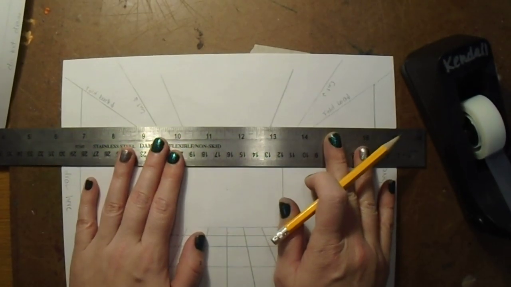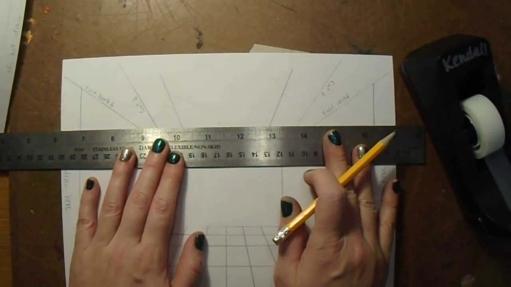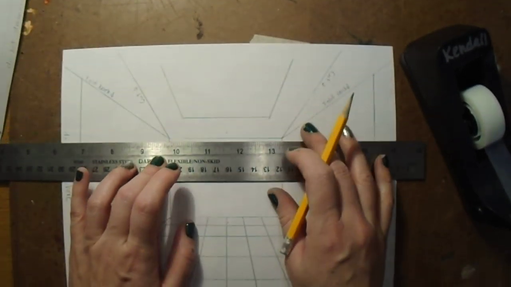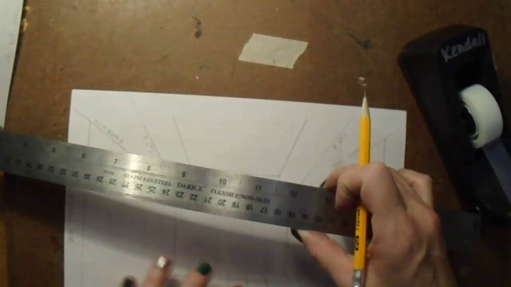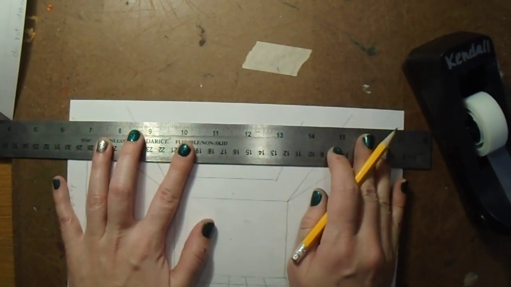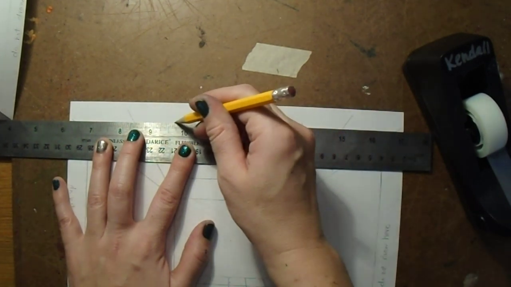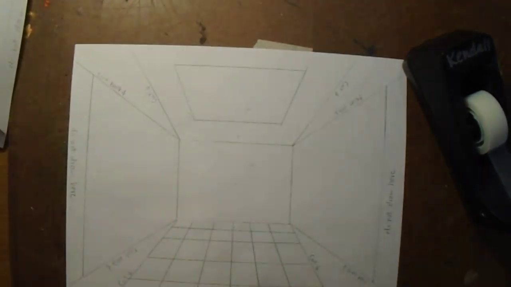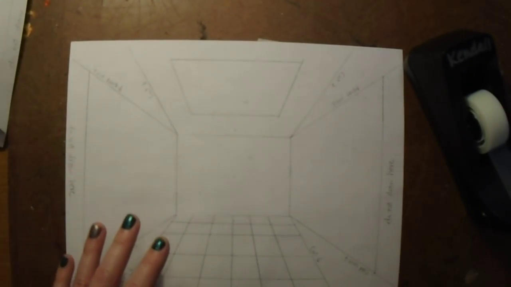Then I'm going to add in my parallel lines that are horizontal. Back here. And I'm going to be erasing that little bit of extra. Okay, so that's how I would be using these vanishing points to set this up.